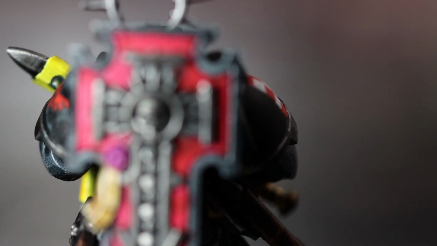But this model was painted with a combination of the two. So you see the armor there is entirely speed paint. I got that dimensional black look of the armor using the speed paint, just the Grim Black speed paint from the Army Painter there. And it gave an awesome looking dimension. And it's one of my favorites.